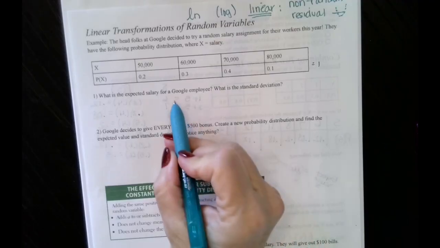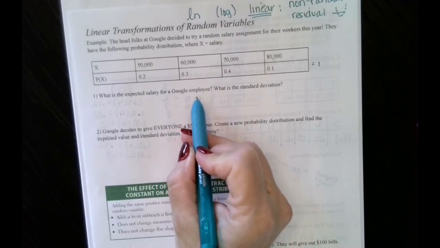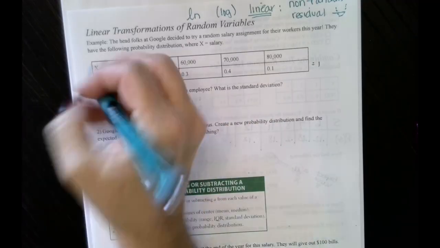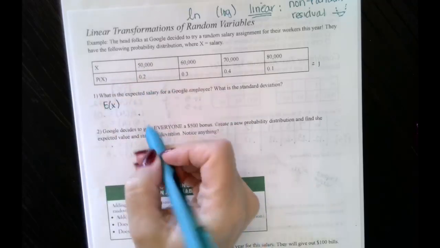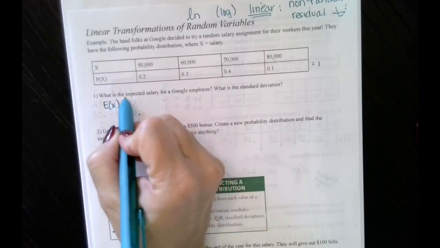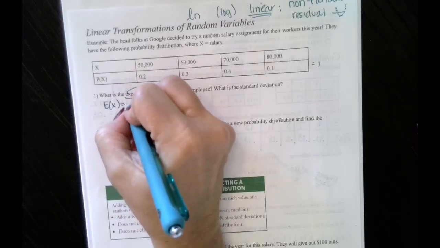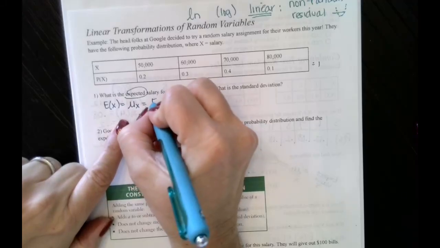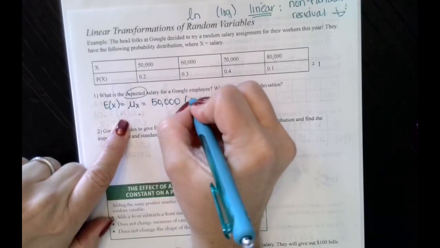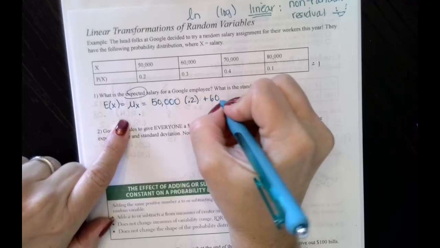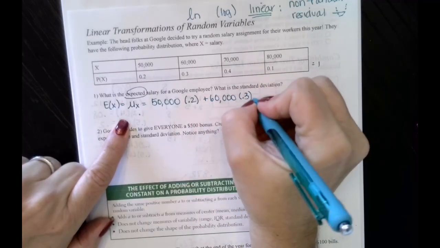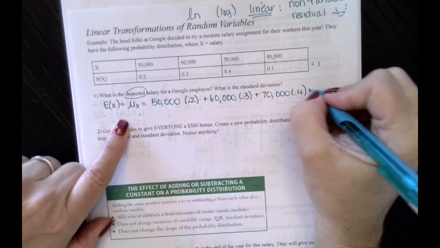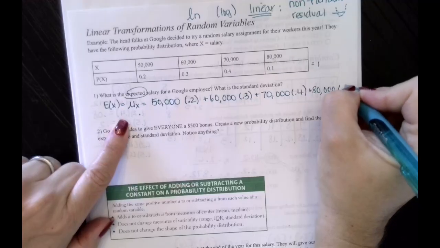So it says, what is the expected salary for a random Google employee? And then what is the standard deviation? So if I want to know my mean, my E of X, this is going to be my mean, the expected salary. Remember, E of X is the same as mu of X. What I'm going to do here is take the salary that I have, 50,000, and multiply this by 0.2. And then I take the next salary. And we did this in the last unit. This is not new. And then I do this last one, 80,000, and multiply this by 0.1.